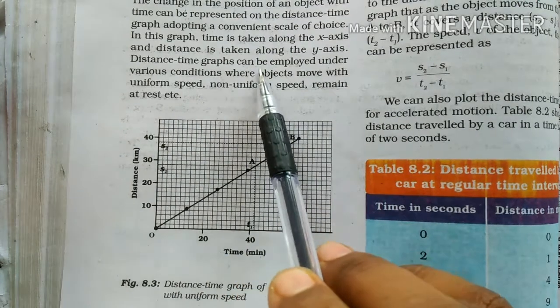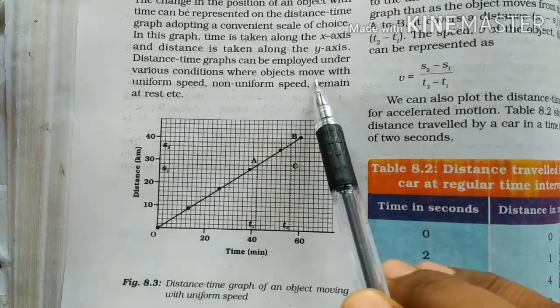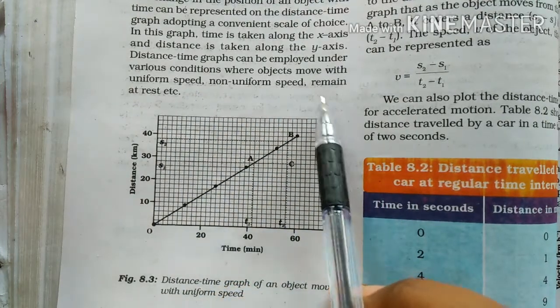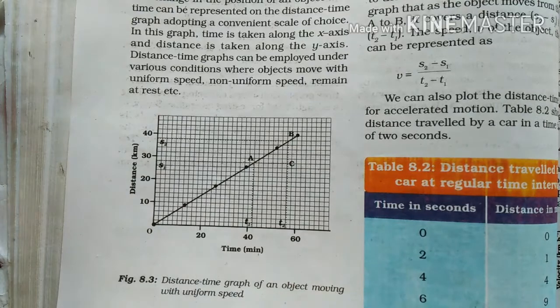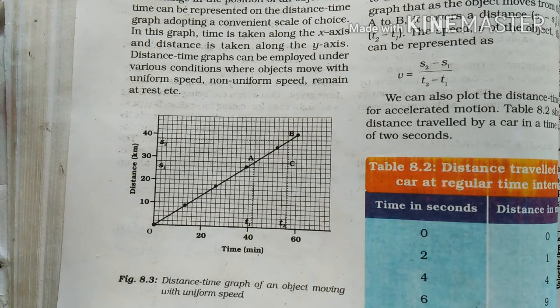Distance time graphs can be employed under various conditions where objects move with uniform speed, non-uniform speed, or remain at rest, etc. Means the distance time graph can be employed under various conditions where an object moves with maybe uniform speed, maybe non-uniform speed, or remains stationary.